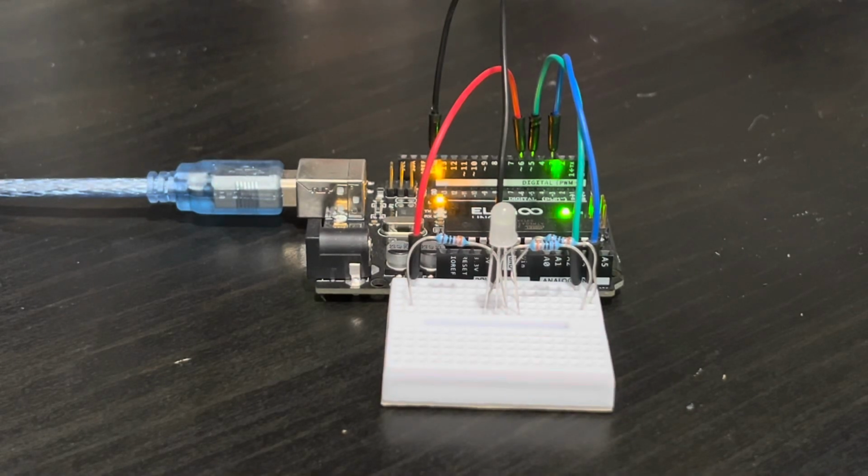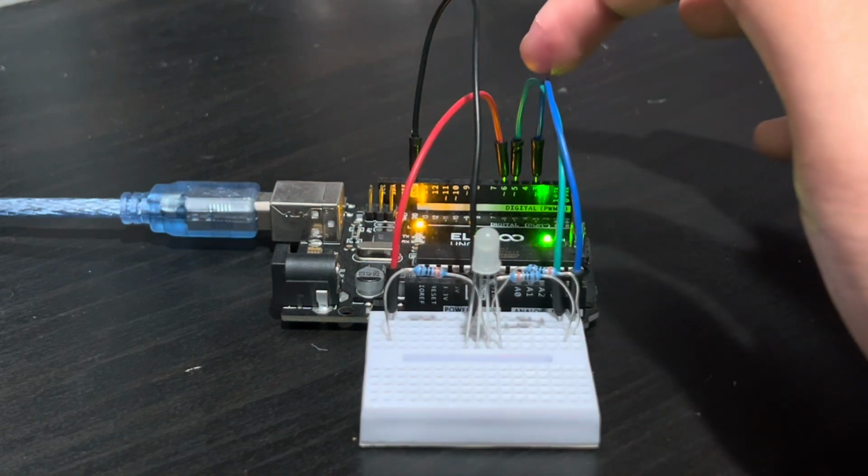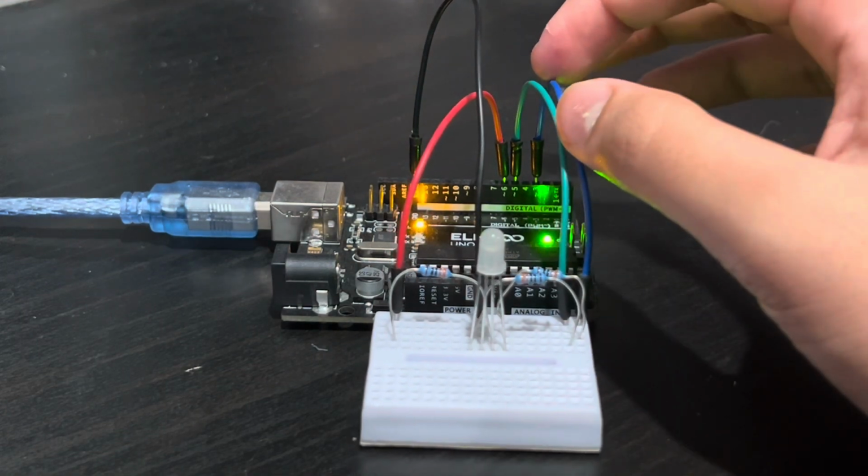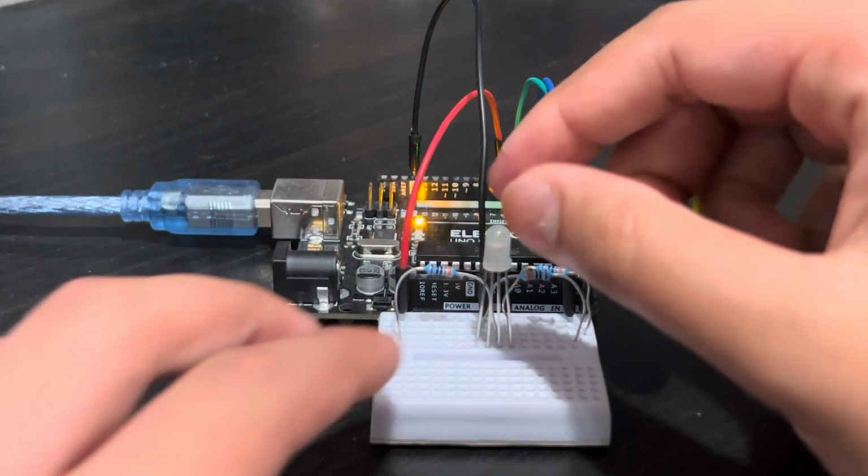Today we're going to be talking about user input using an RGB LED. Let's get into it. An RGB LED is a special type of LED that has the capability to display red, green, and blue colors, or a combination of the three, which allows you to display any color that you want. So let's take a look at this.